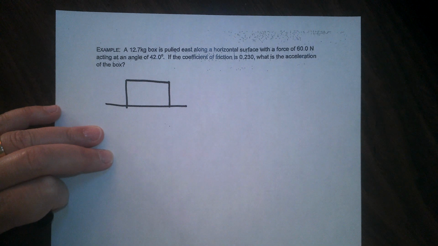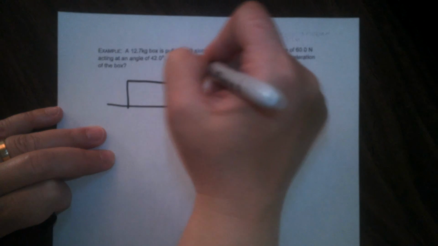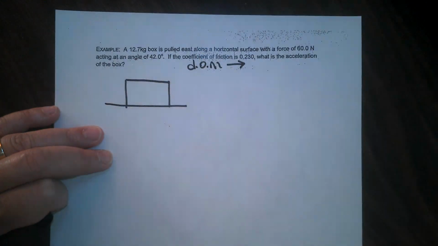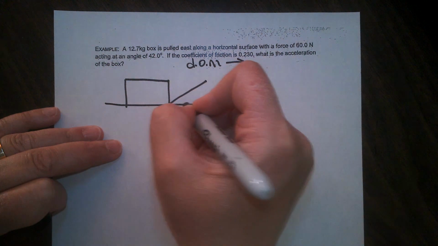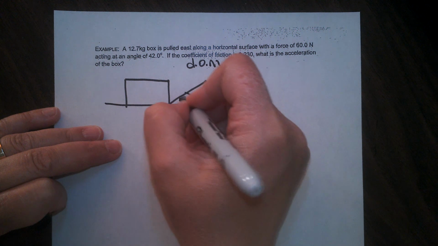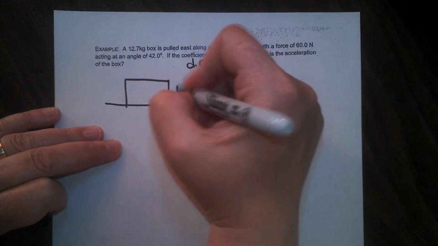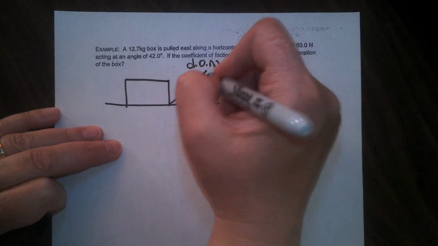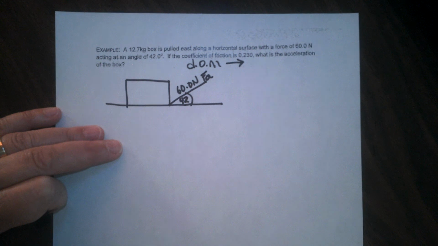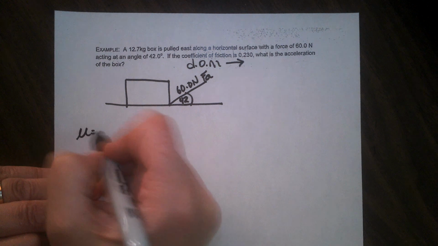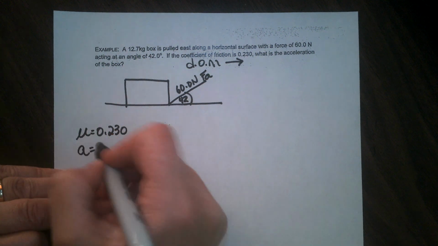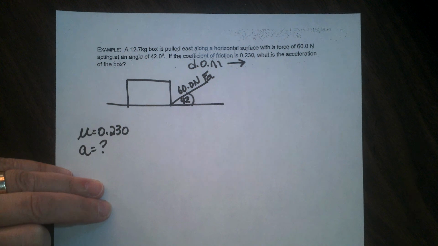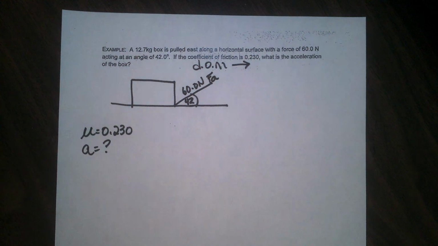A box is being pulled east, so our direction of motion is this way, along a horizontal surface with a force of 60 newtons acting at an angle of 42 degrees. So this is 60.0 newtons, and this is force applied. If the coefficient of friction is 0.230, what is the acceleration of the box? Okay, that's how we decode this question, with a picture and all of the knowns that we have.